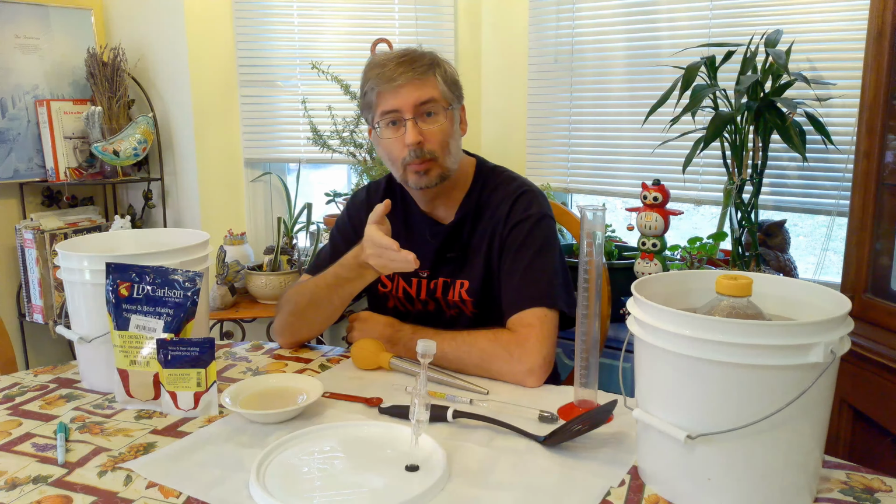Then we have our yeast nutrient. This is the LD Carlson Yeast Energizer Nutrient Booster. So we're going to use a half a teaspoon of this per gallon according to the instructions. And this contains diammonium phosphate, Sprincell, and magnesium sulfate. So we're going to add that to our must as well. And we're going to be using 3.5 pounds of honey added to our must here. So let's go ahead and get our starting gravity before we add anything in.